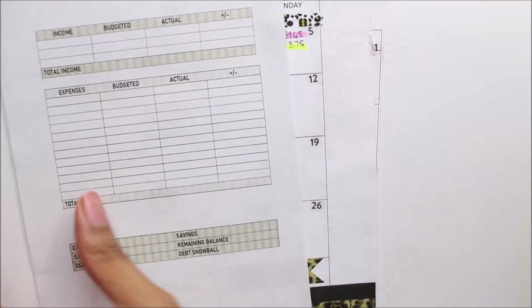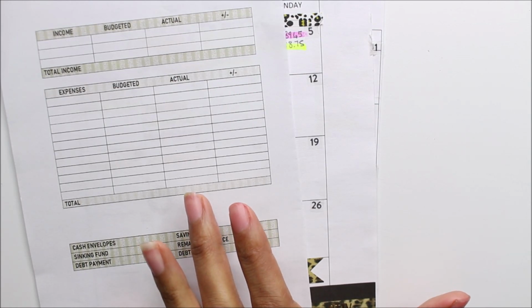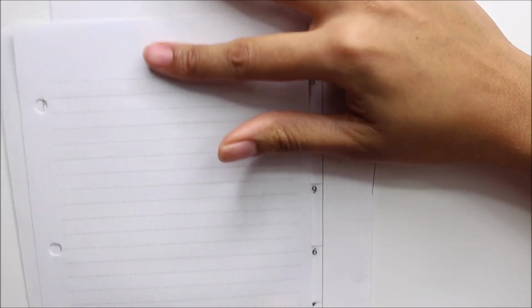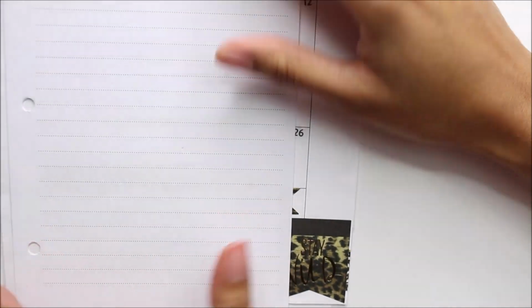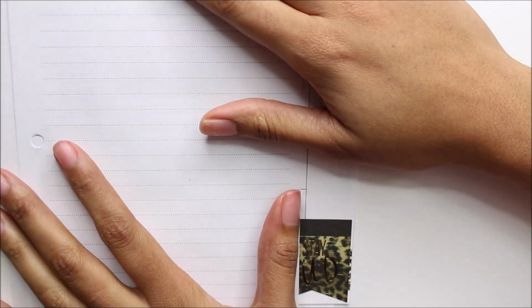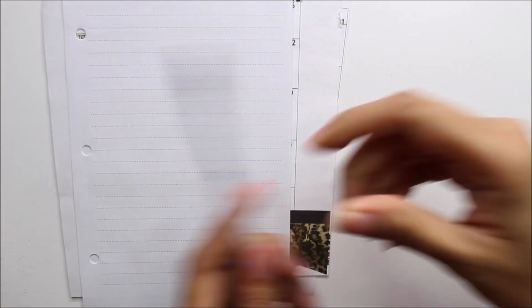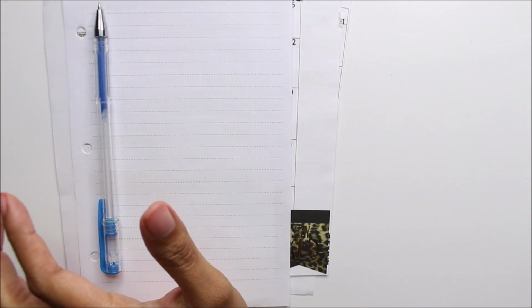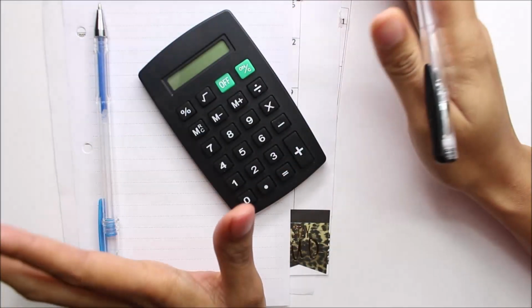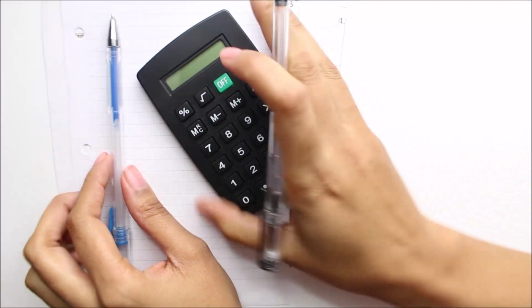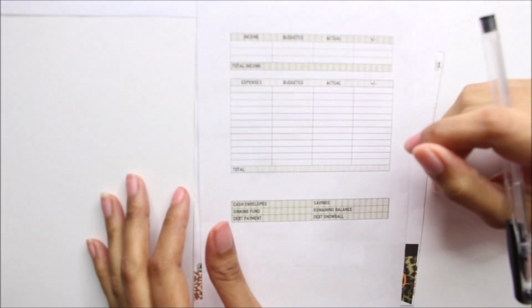But for me, I typically just take a plain lined paper here. You can get a regular size notebook. This is just a small binder paper. And budget, you do not need anything fancy. You don't need a whole bunch of stickers or anything. You just need pen, paper, and a calculator or your phone. And let's get right into this budget, you guys, because I know budget videos can be a little long, so I'm going to make it as short as possible for you guys.